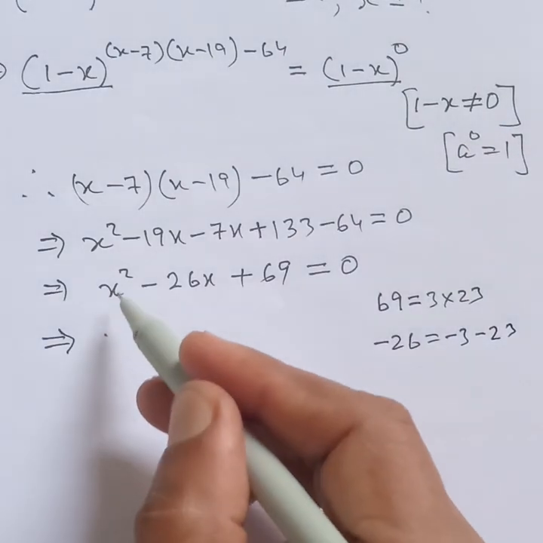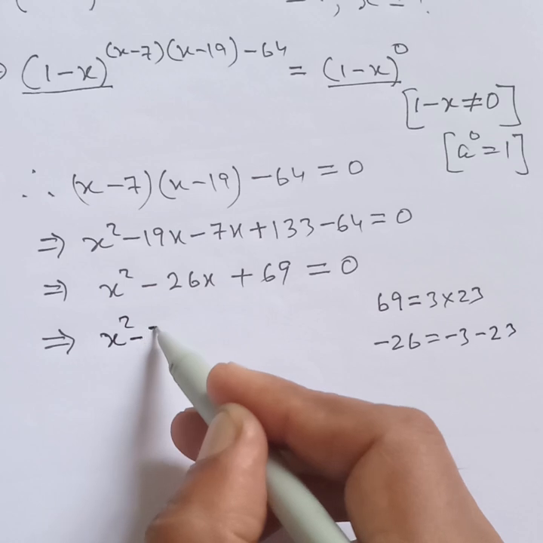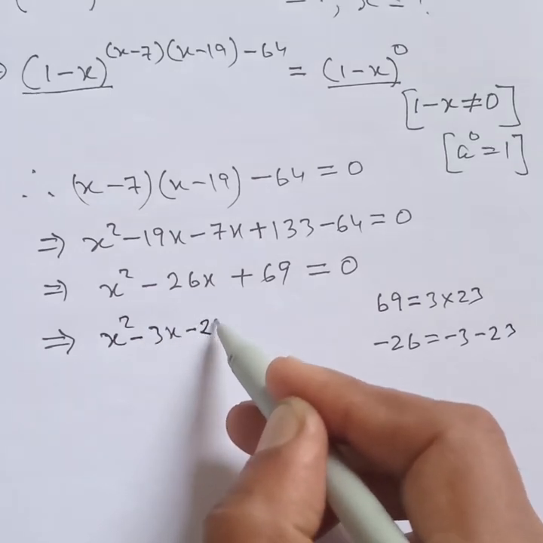So we can say this will be x square minus 3x minus 23x.